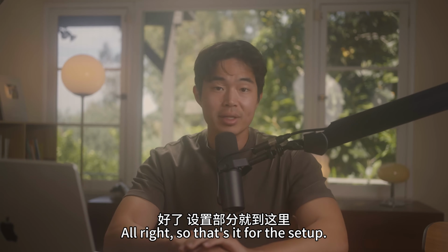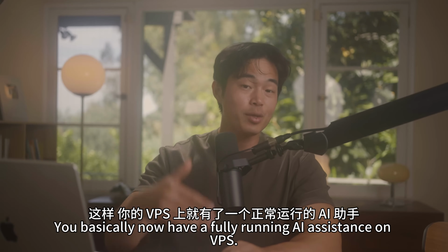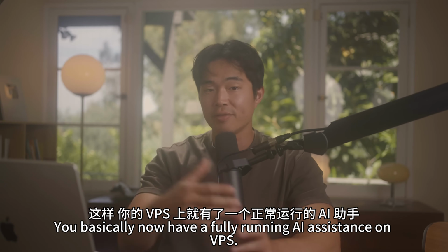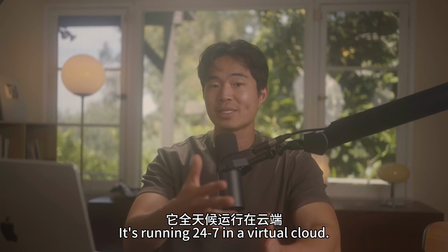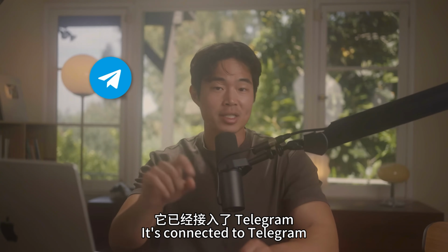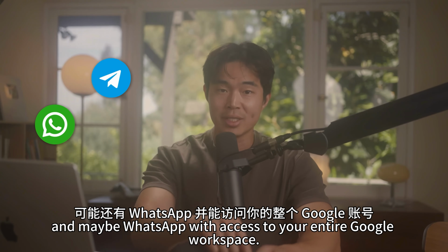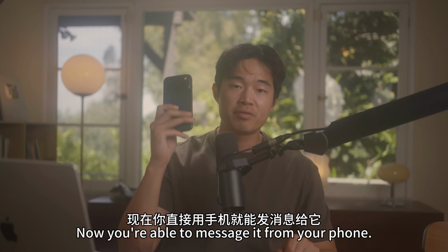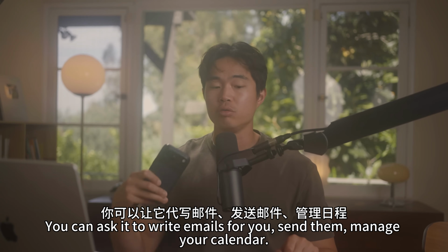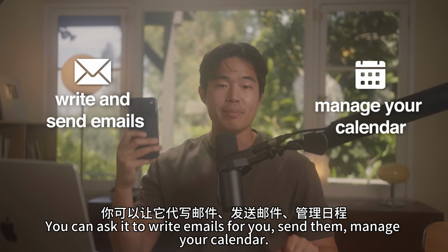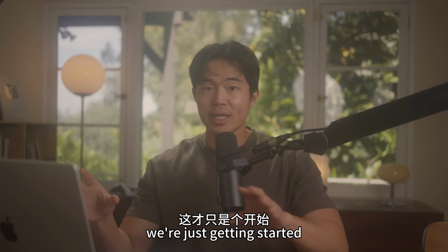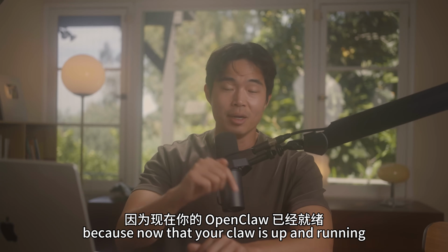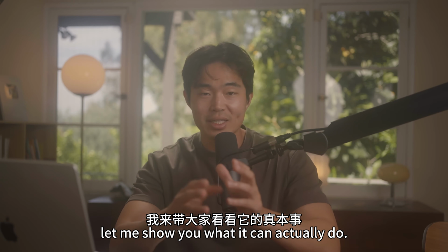All right, so that's it for the setup. You basically now have a fully running AI assistant on a VPS. It's running 24/7 in a virtual cloud. It's connected to Telegram and maybe WhatsApp with access to your entire Google Workspace. Now you're able to message it from your phone. You can ask it to write emails for you, send them, manage your calendar. But honestly, you guys, we're just getting started, because now that your Claw is up and running, let me show you what it can actually do.